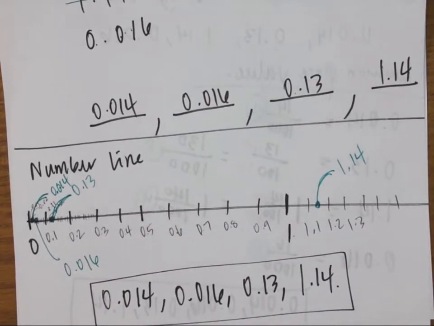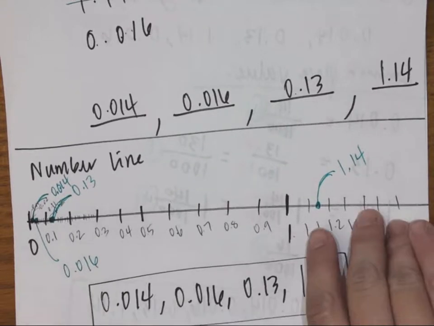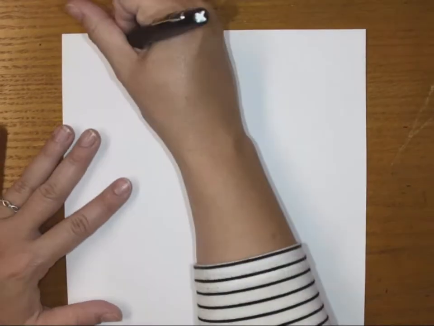Okay, the last thing that we are going to talk about is rounding decimals. So let me zoom back out.